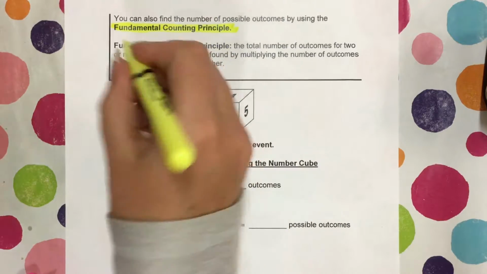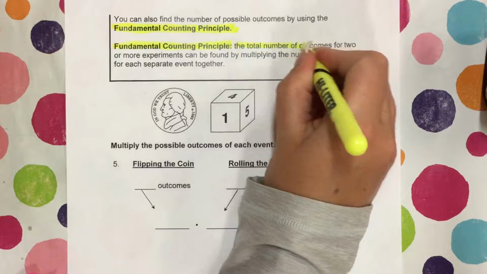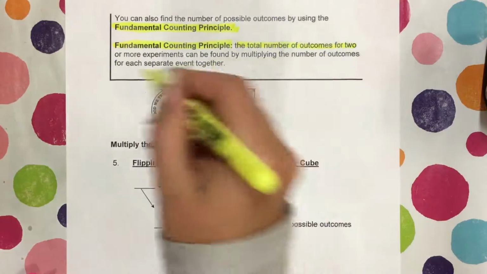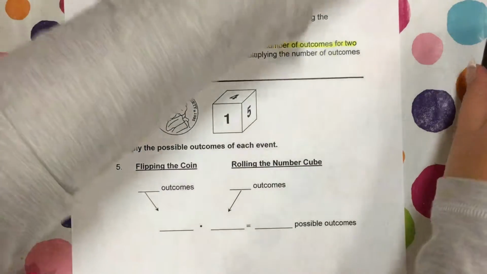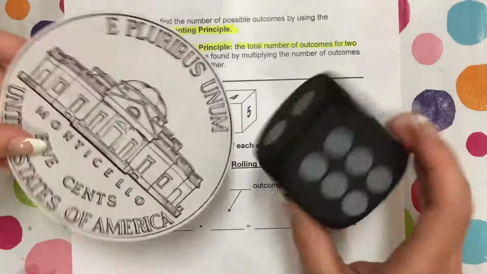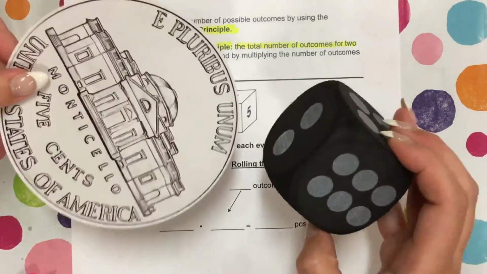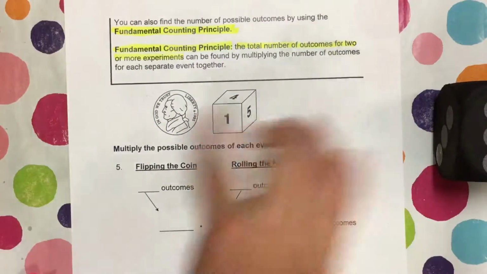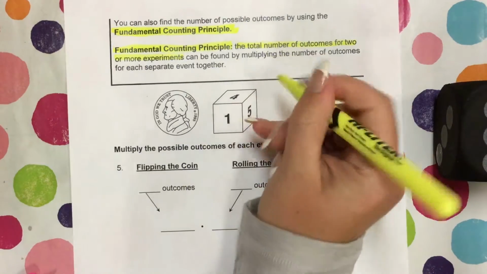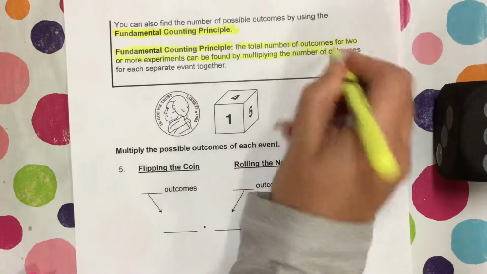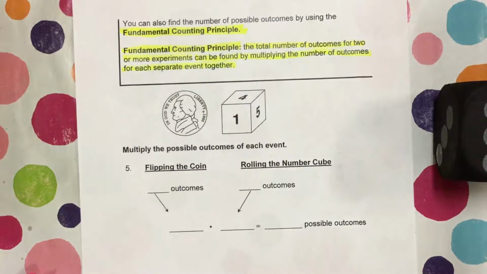The fundamental counting principle is the total number of outcomes for 2 or more experiments, which is what we have, right? Because we're doing an experiment that involves flipping a coin and rolling a die. So there's 2 things happening at the same time. That would be 2 or more experiments. It can be found by multiplying the number of outcomes for each separate event together.